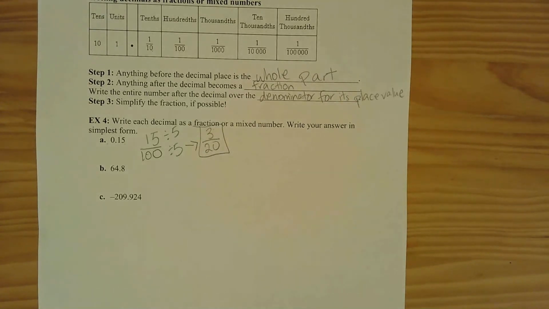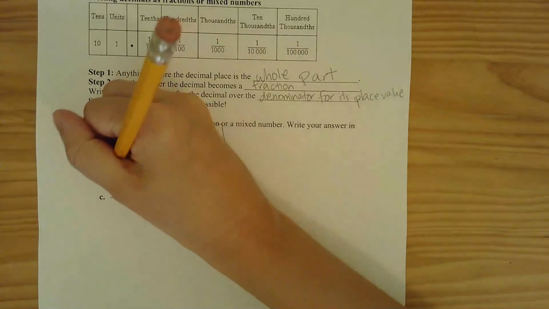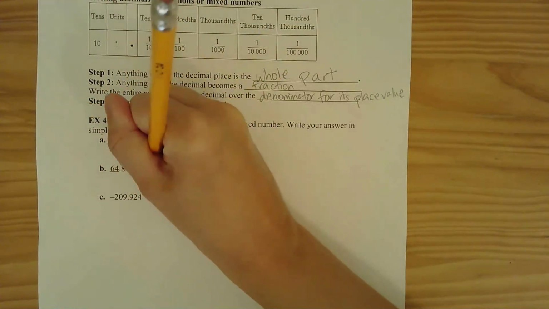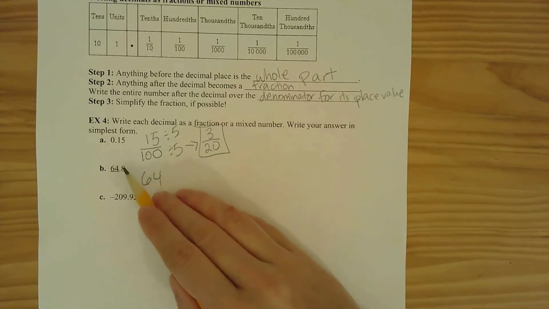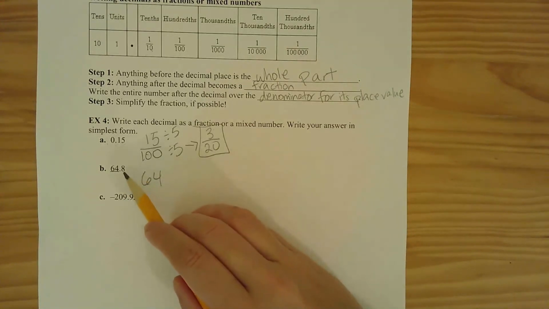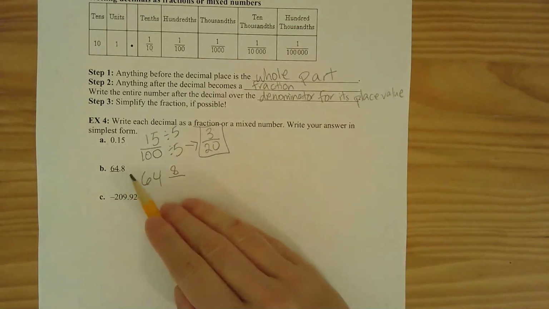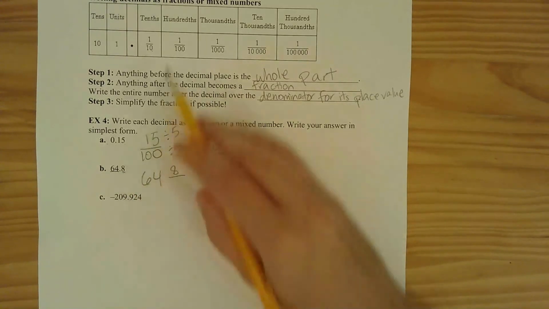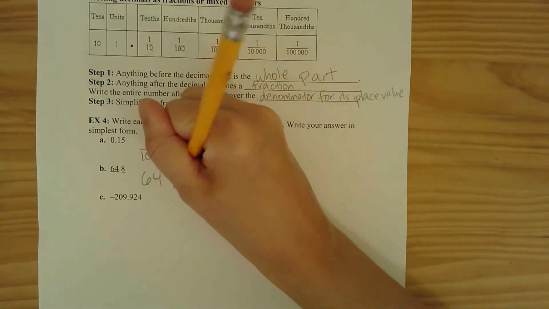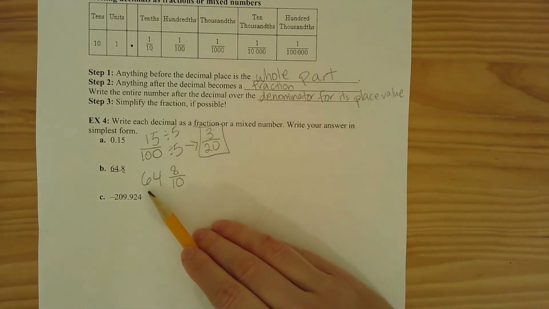Let's do another one. We've got 64.8. So this one has a whole part. The whole part is 64. And then it has a 0.8, so the decimal part, the 0.8, is going to become our fraction. So after the decimal is an 8. That 8 is in the tenths place. We only have one decimal place past the decimal, so it'll be over 10. Then I can simplify the fraction. You don't simplify the whole number. It's still going to be 64 no matter what you do.